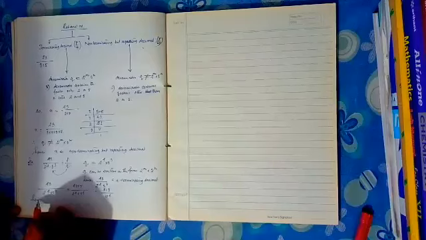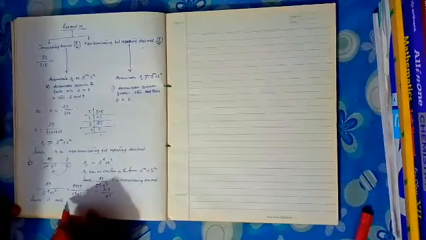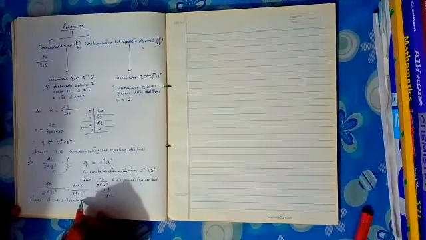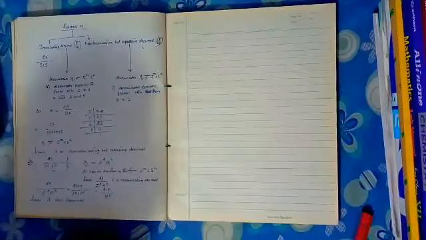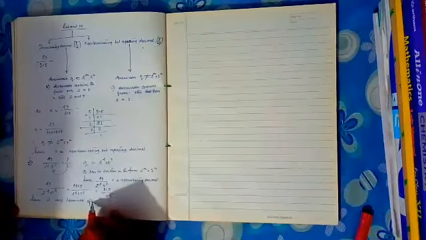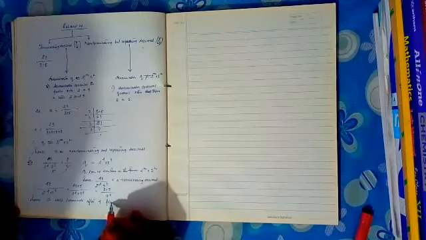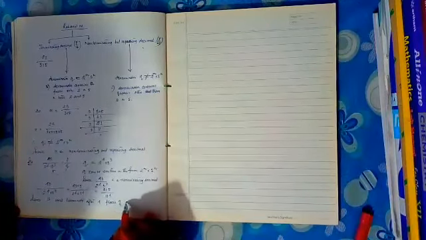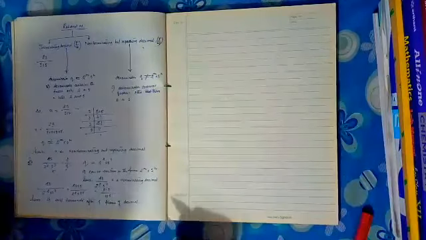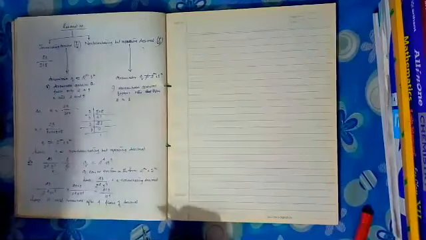Hence, it will terminate after 4 places of decimal. Four places of decimal.